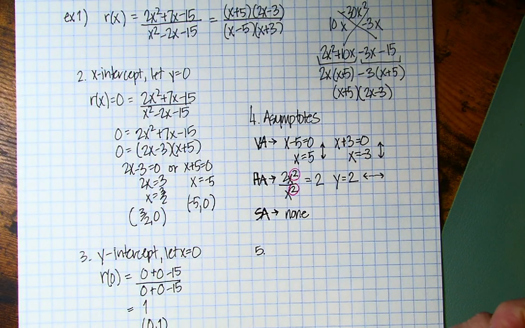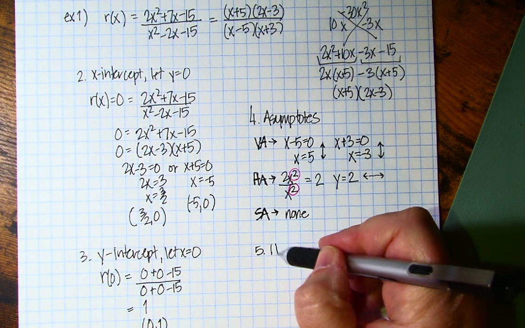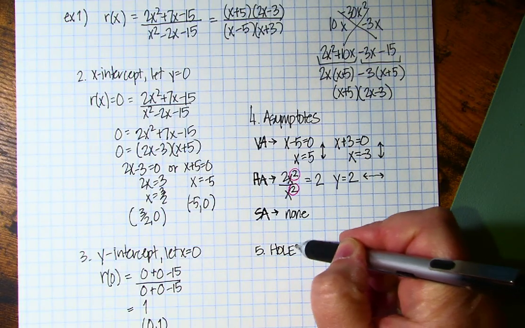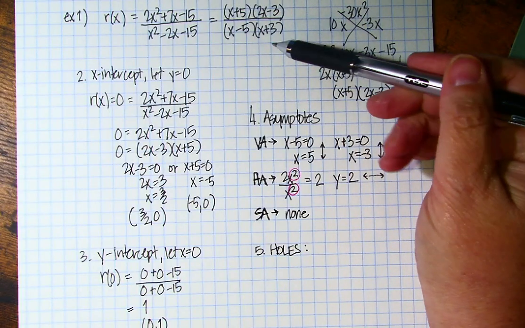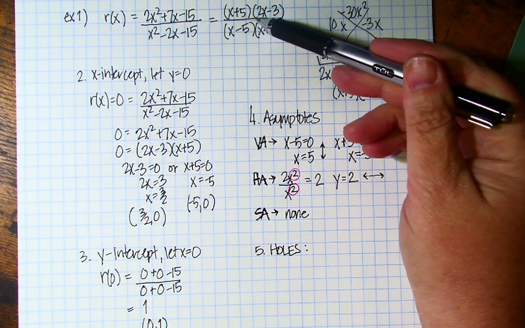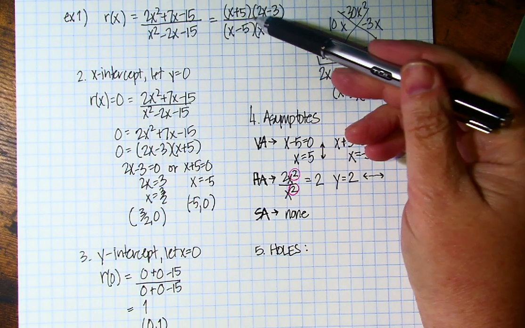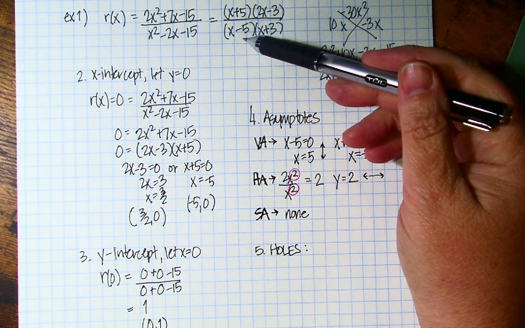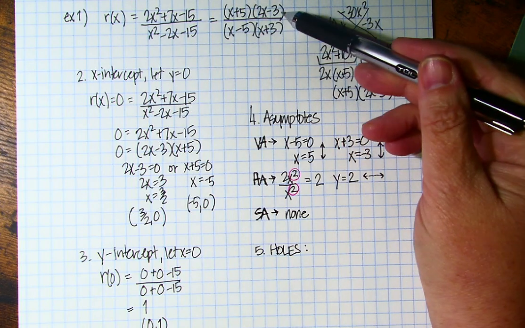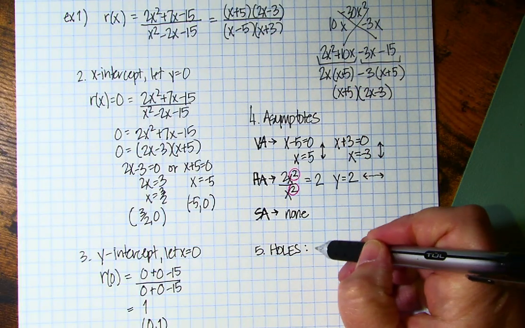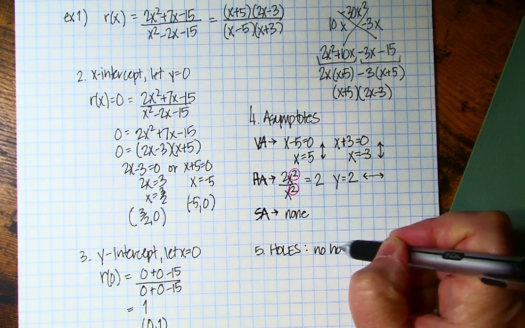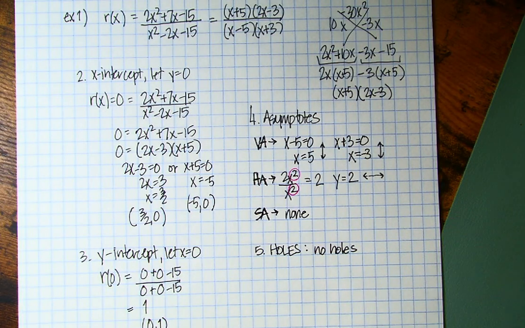The last thing that we look for here is, are there any holes? Holes in your rational function occur when you have a common factor in both the numerator and the denominator. This is an x plus 5 and an x minus 5. They are not the same. And a 2x minus 3 and an x plus 3. They are not the same. There are no holes here. Because I do not have any common factors, I do not have any holes.